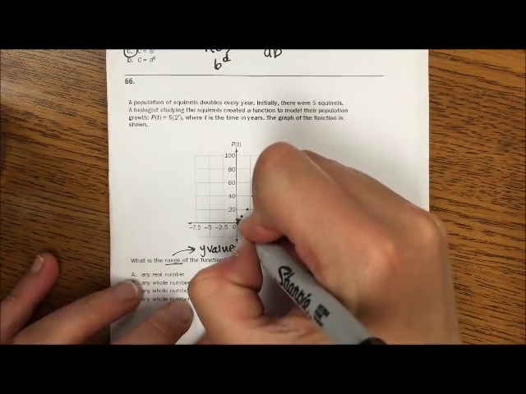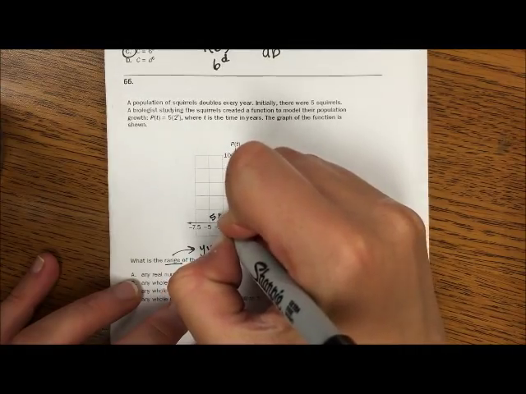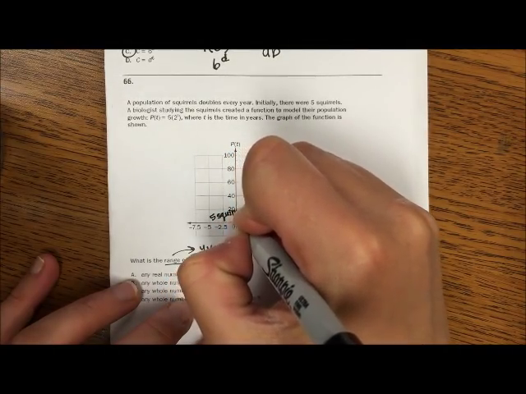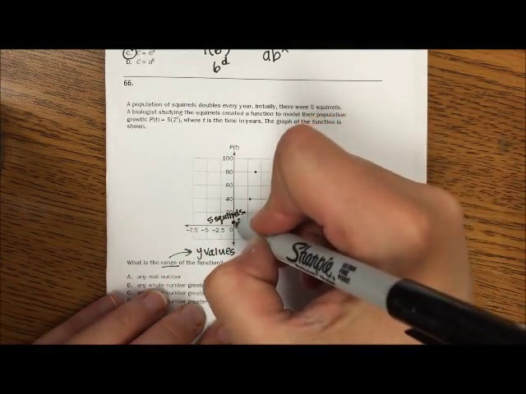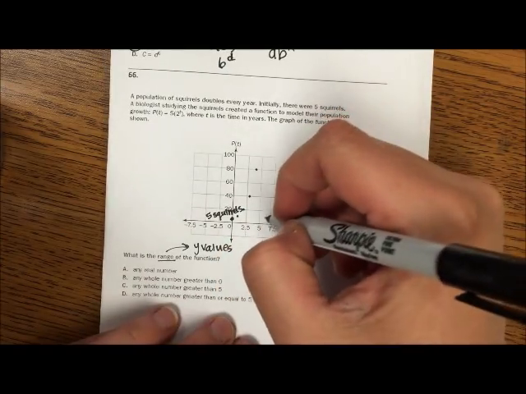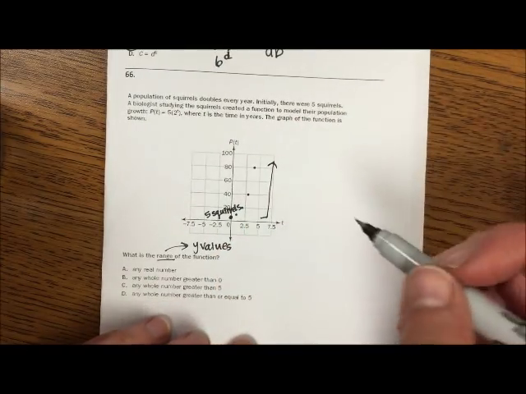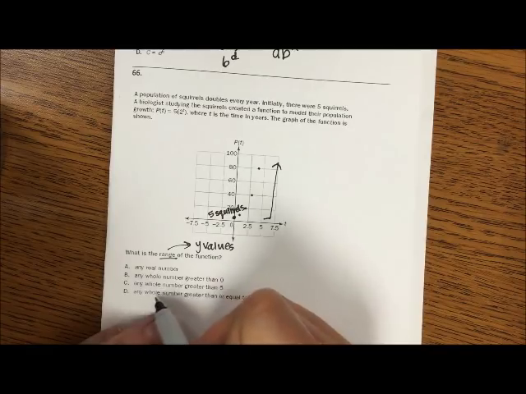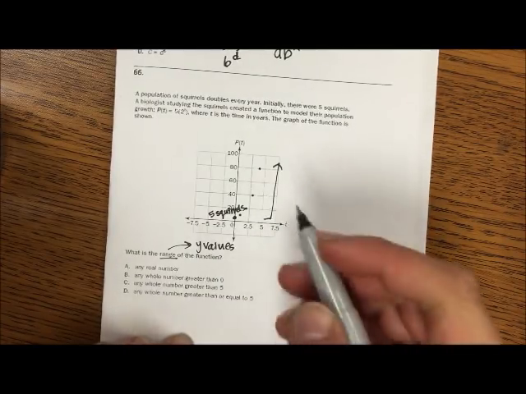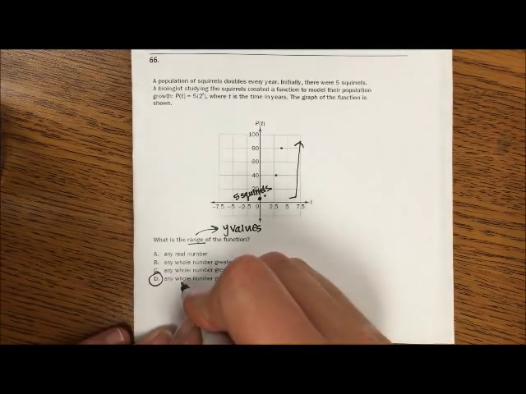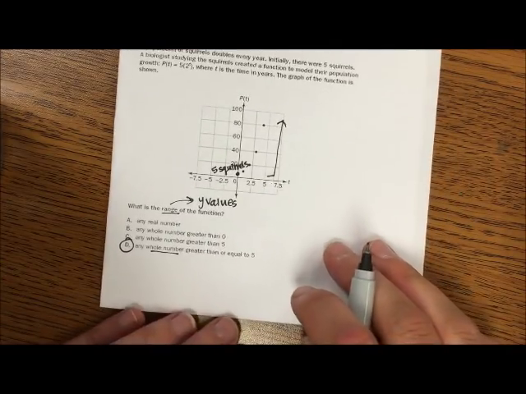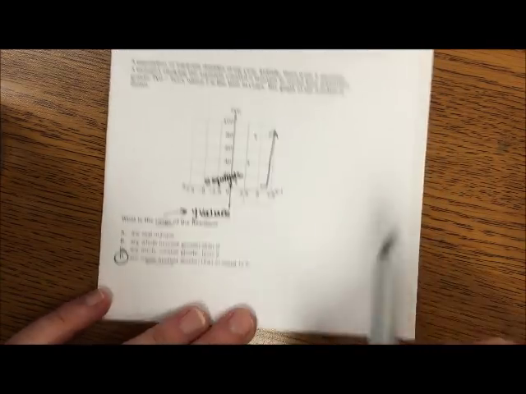And it looks like we start at 5 squirrels. And we just keep doubling and doubling and doubling. So anything from 5 and beyond. So D says any whole number greater than or equal to 5, which would be our option. Because whole number, we want whole squirrels. We don't want half squirrels. That's nasty. Okay, any whole number greater than or equal to 5.